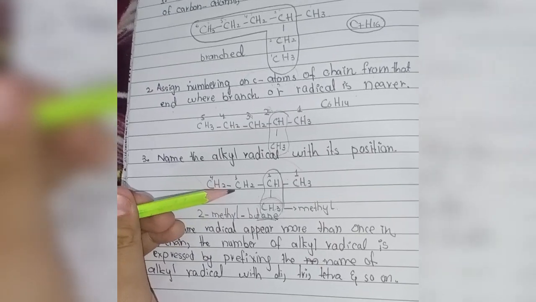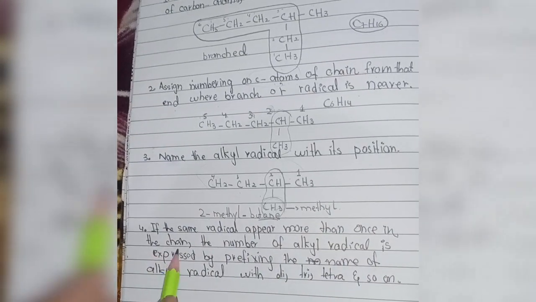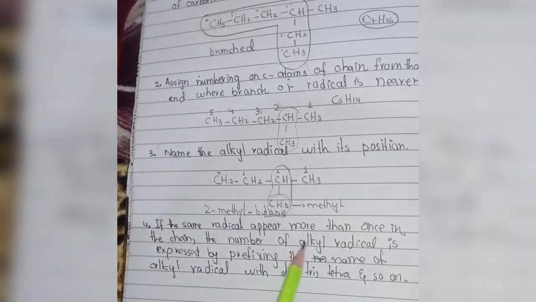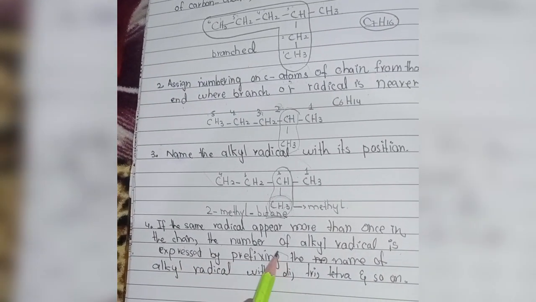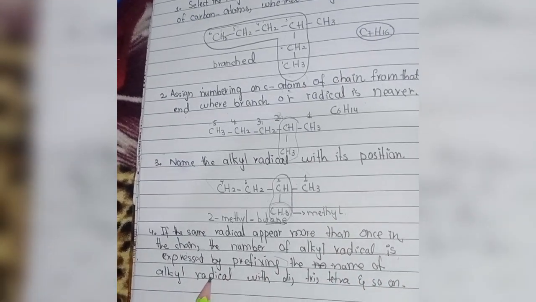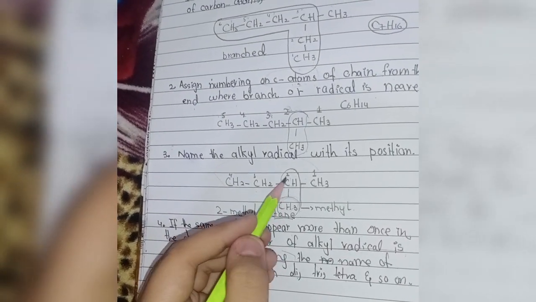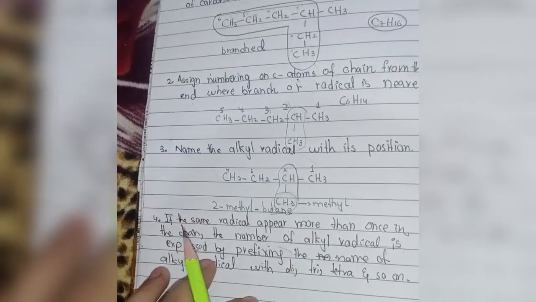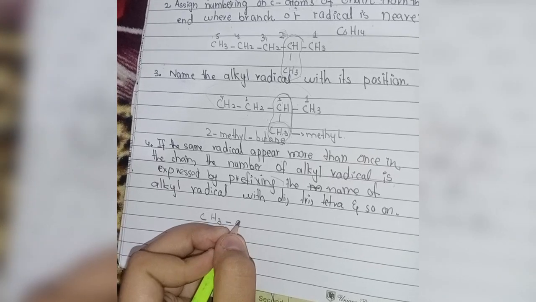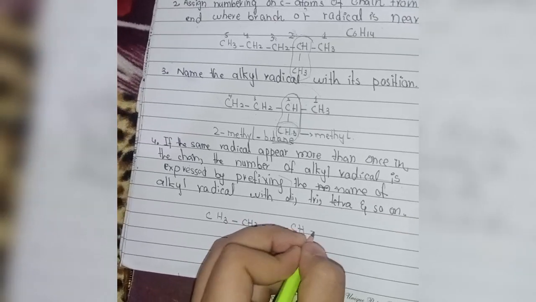If we have two radicals, or more than once, for example 2, 3 in the chain, if we have two or more radicals in the chain, the number of alkyl radicals is expressed by a prefix. So the name of the alkyl radical takes di, tri, tetra, where there will be more than one, so the number will be given like that. Let me write here, then I will explain. CH3. This is the structure of pentane, okay? CH.